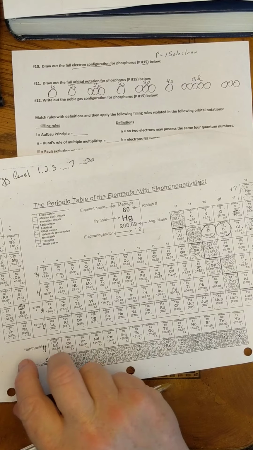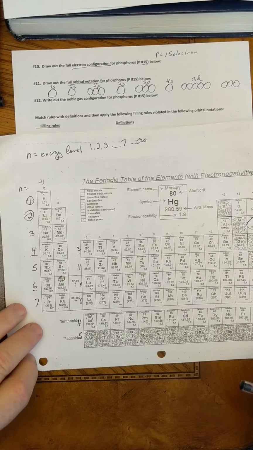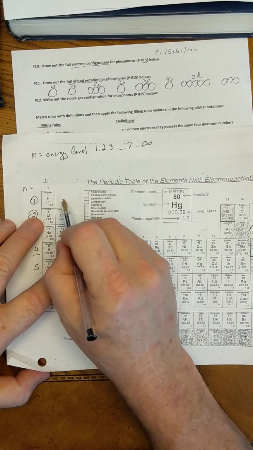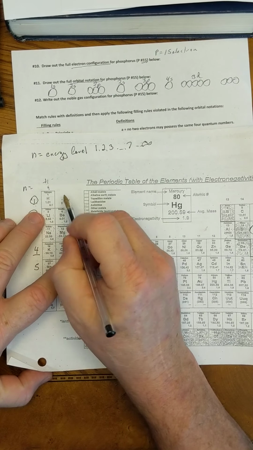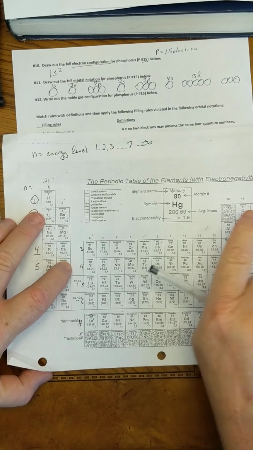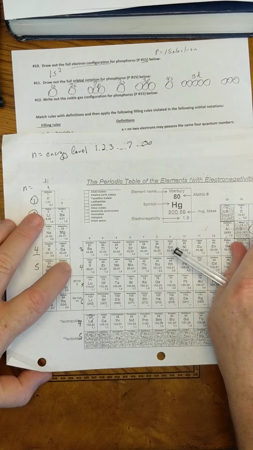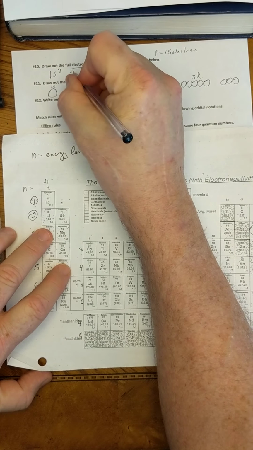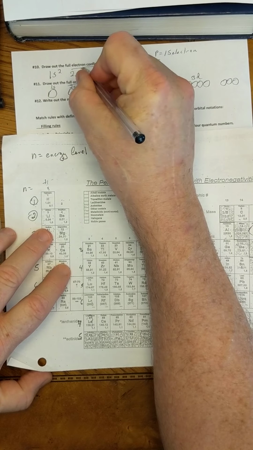So here's where your electrons go. Working my way up to phosphorus, they start with level 1 and an S2. So I get 1s2. Now I'm at helium. That would be the configuration of helium. 2 more would be in level 2, s orbital, and 2 fit there.